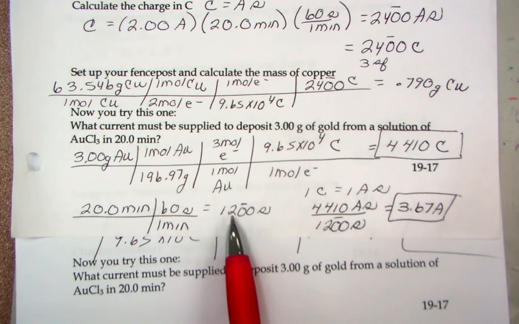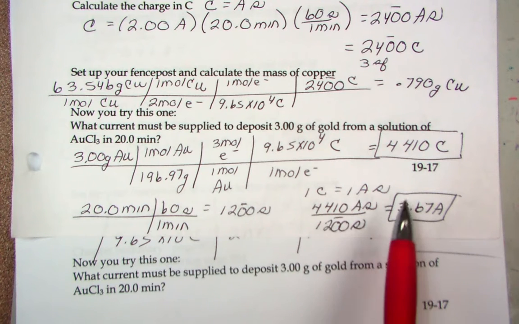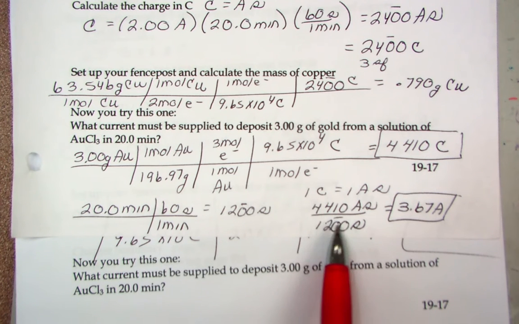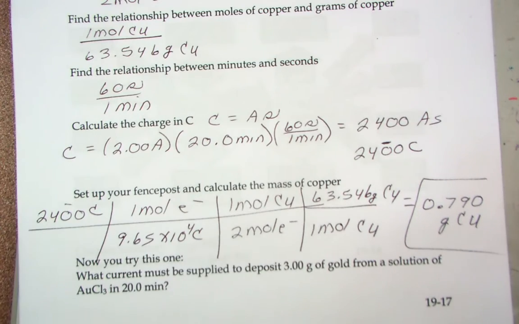20 minutes is 1,200 seconds, and we know a coulomb is an ampere second, so the coulombs of charge divided by the seconds gives us the amperage that we need. So I think these are pretty straightforward once you've done a couple. There are some to practice in the homework.